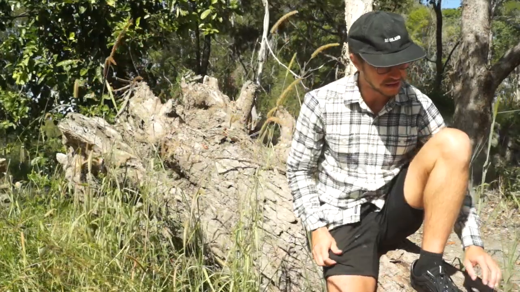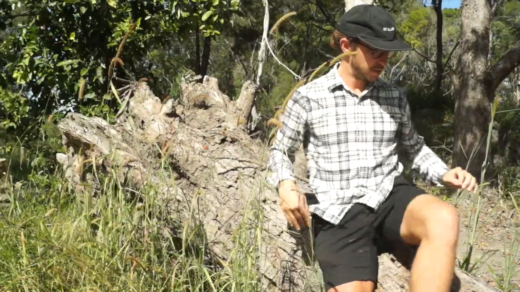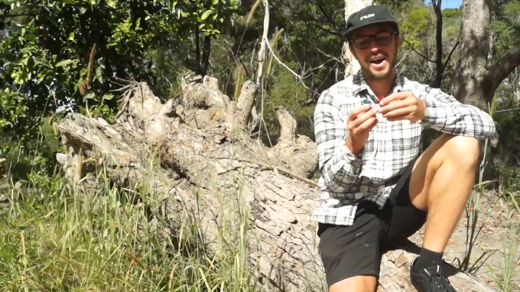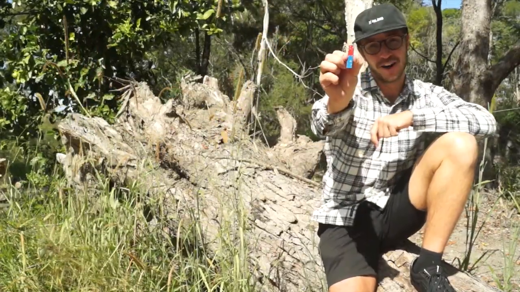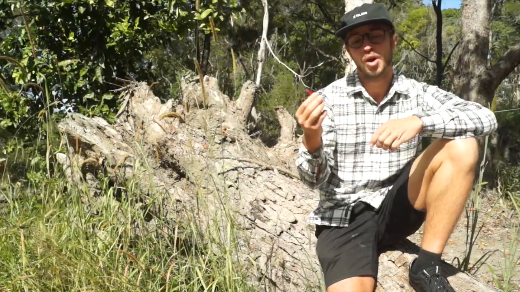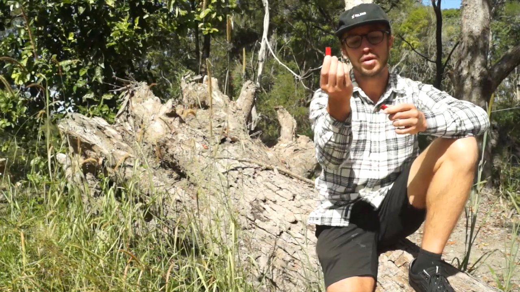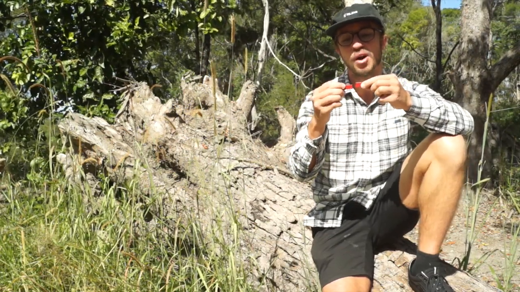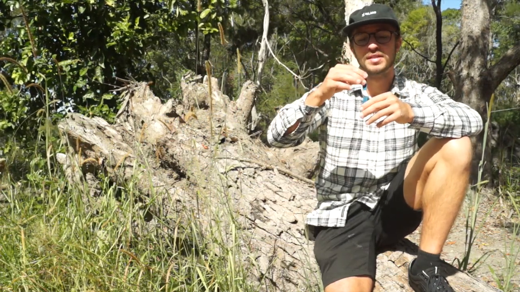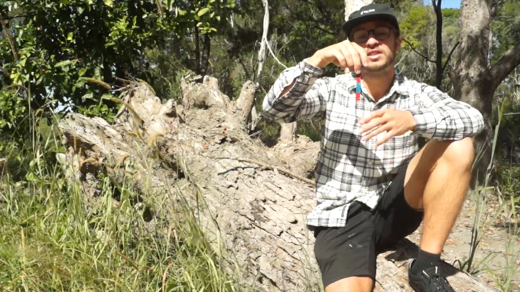As far as magnets go, let me see. Here they are, found them. We know that a magnet has 2 poles, right? It's got a north and a south pole. We know that like poles, so north and north, they repel each other. But unlike poles, so north and south, they actually attract each other.